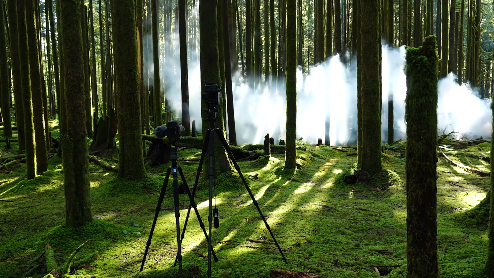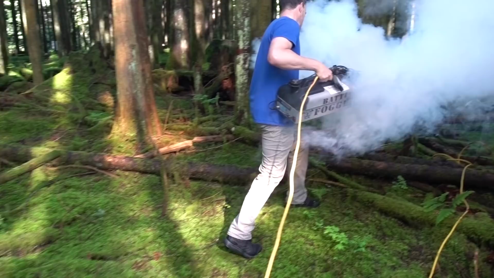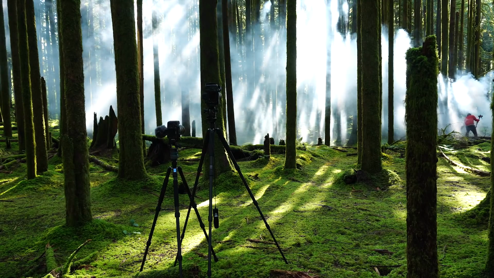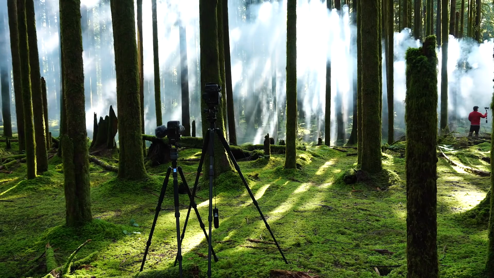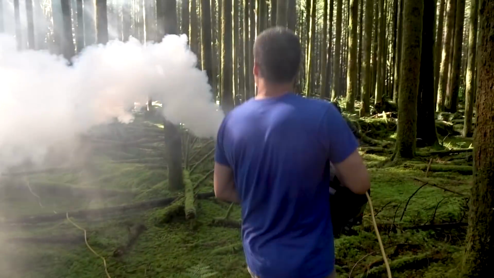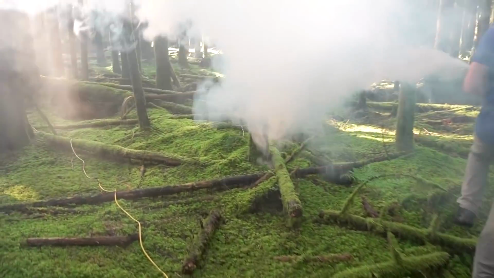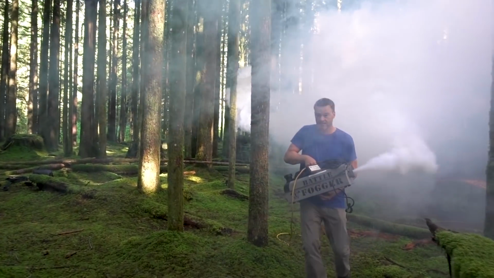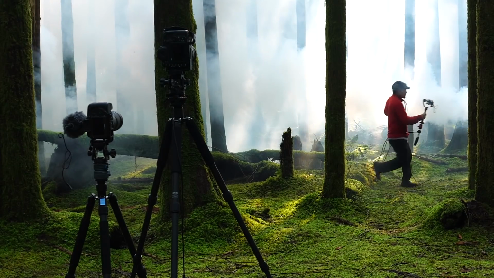Go, go, go. We needed to carry the fog machine from the left side of the frame all the way over to the right side of the frame so the fog would be evenly dispersed from side to side. You don't want to have too much fog on one side and not enough fog on the other side. You need the fog to be balanced across the whole photo.